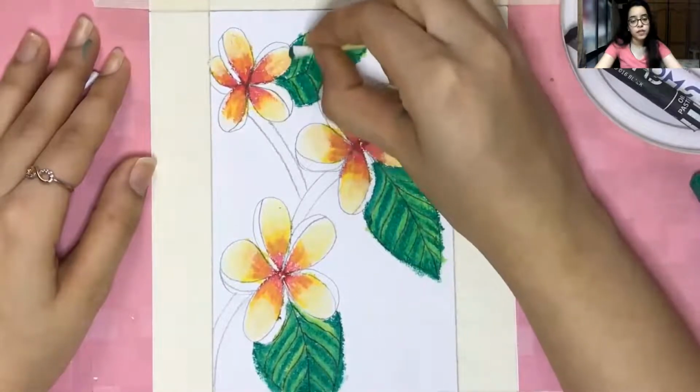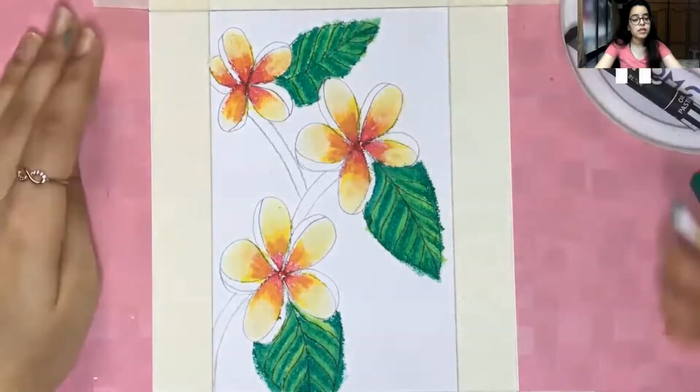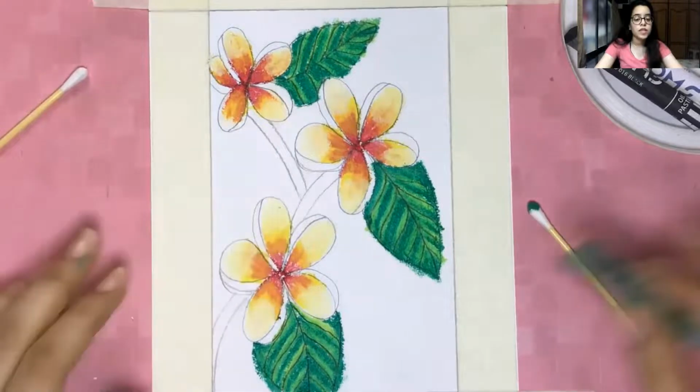shading look. So that's a simple tool that we're using for blending. That's the earbuds. In case you're not having earbuds, you all can simply use your fingers to blend it. Okay, so just rub your fingers over that color section and it will automatically blend again. Okay, so I'm just done with 3 of these leaves.